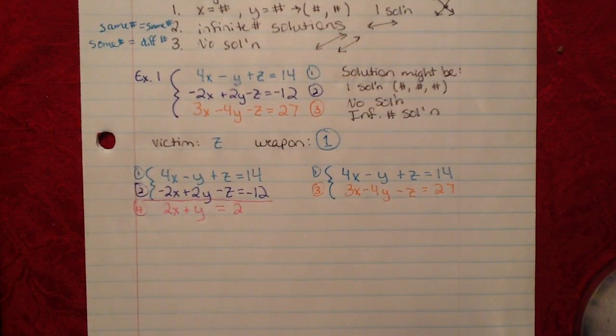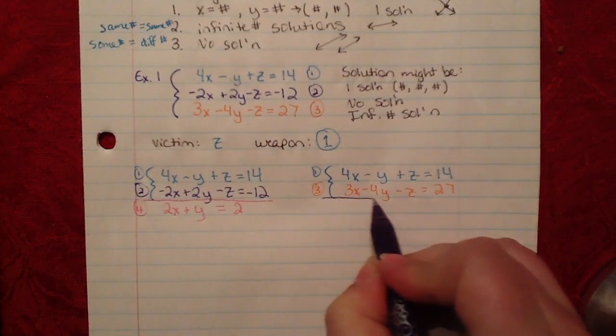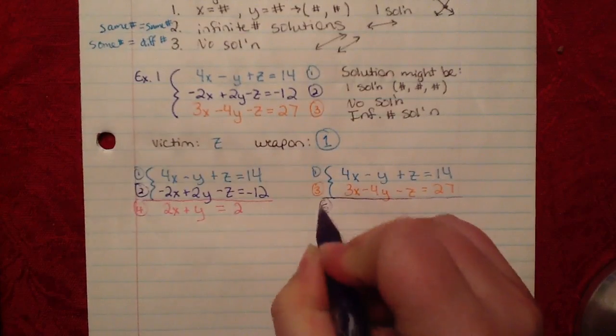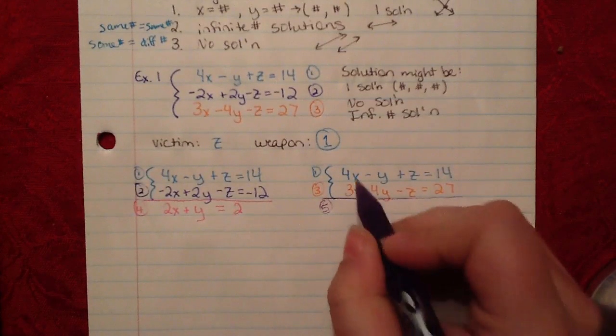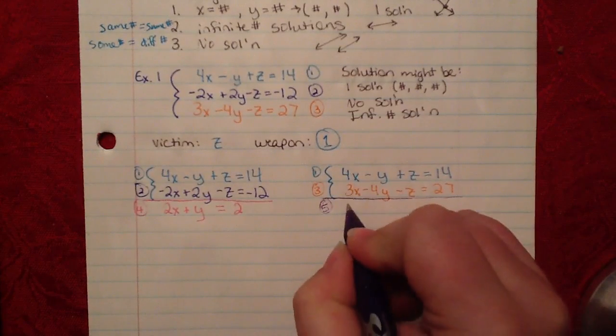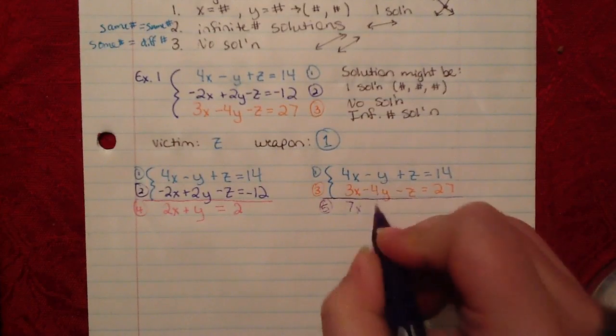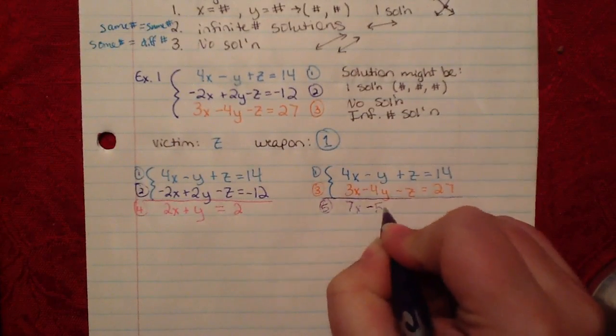Now, like I said, I'm going to use these to create another equation that has only 2 variables. So here's my new color. This will be equation 5. I hope this pen's going to work for me. 4x plus 3x gives me 7x. Negative y minus 4y is going to give me negative 5y.